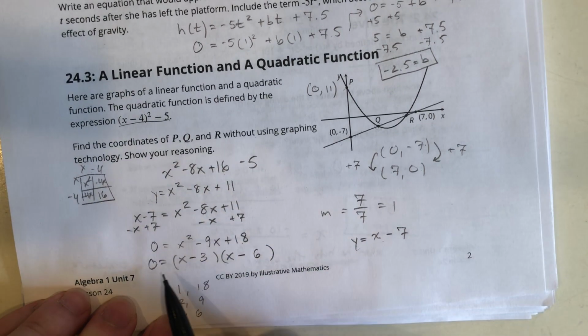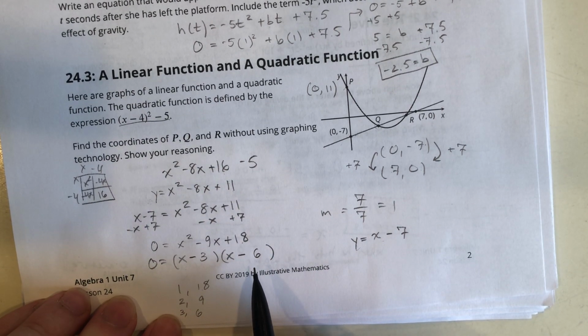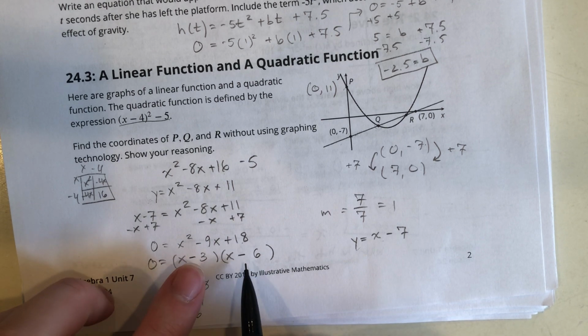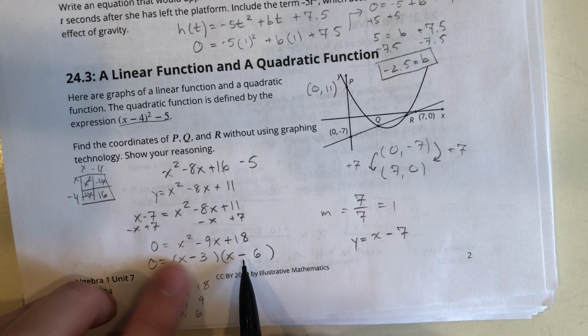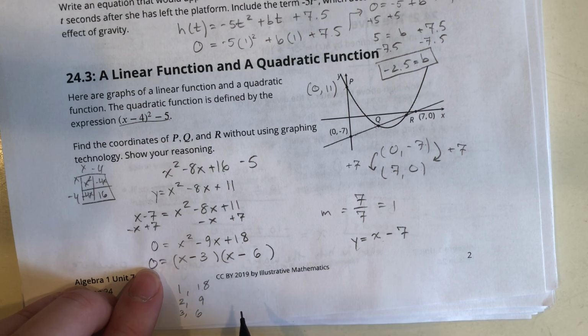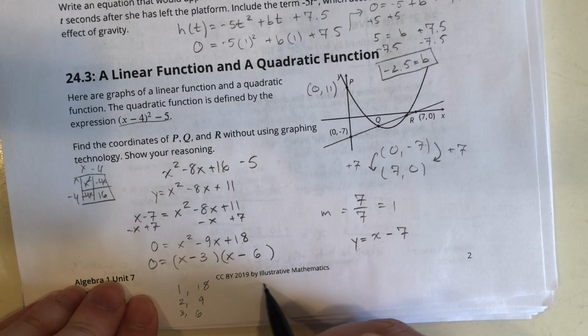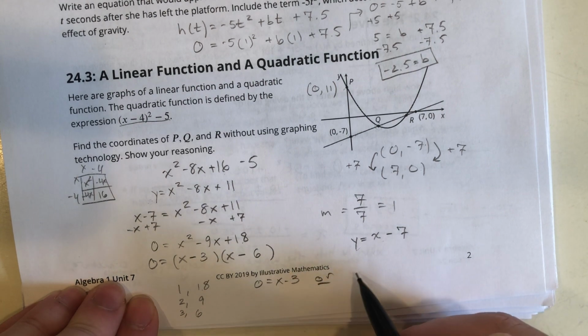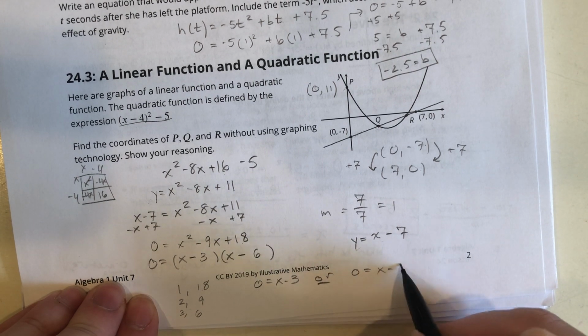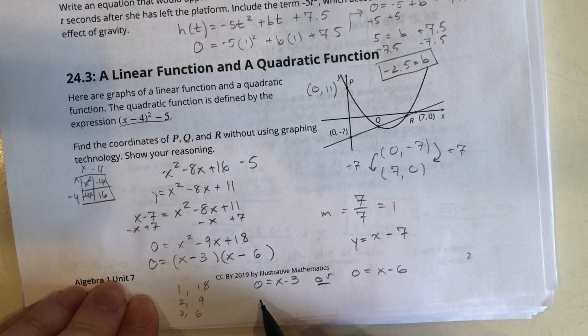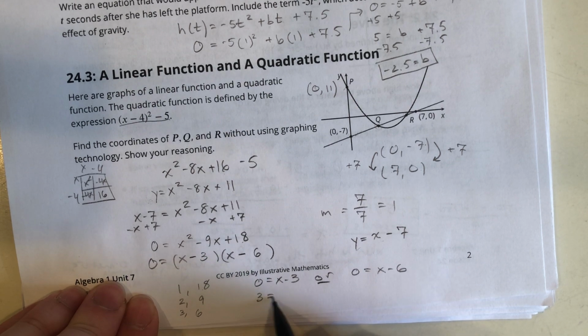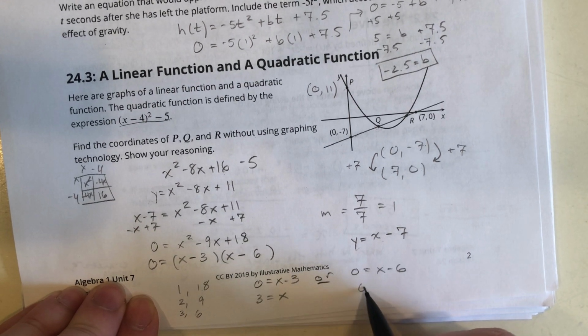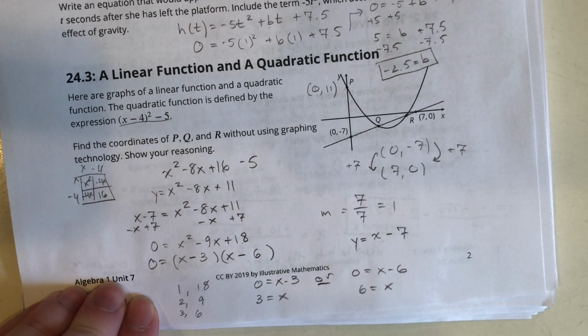All right, so now using the zero product property or the zero law of multiplication, I know that since these two factors are being multiplied and they equal 0, at least one of them has to be 0 as well. So I can write 0 equals x minus 3 or 0 equals x minus 6, aka 3 equals x or 6 equals x.